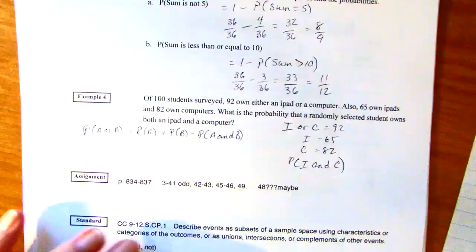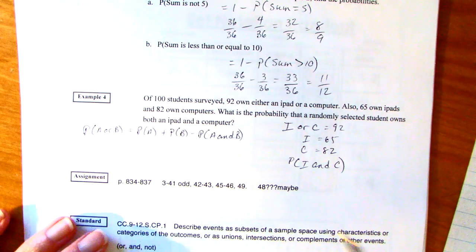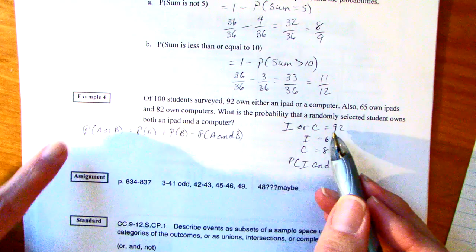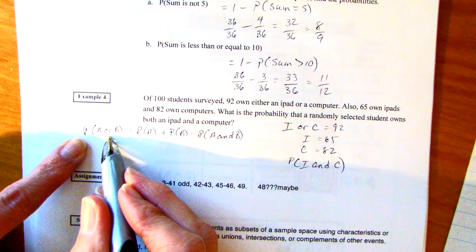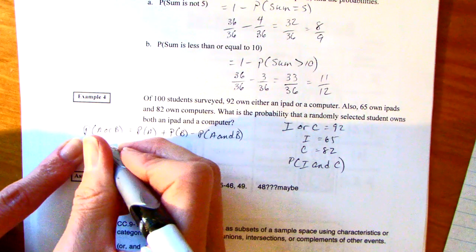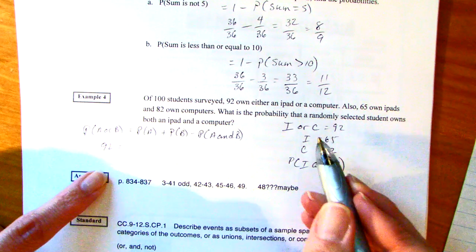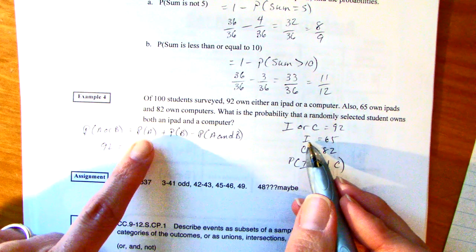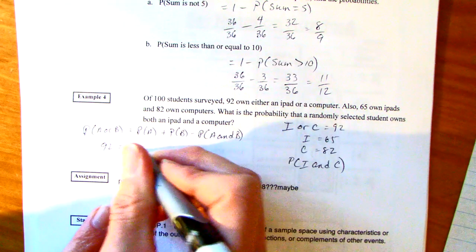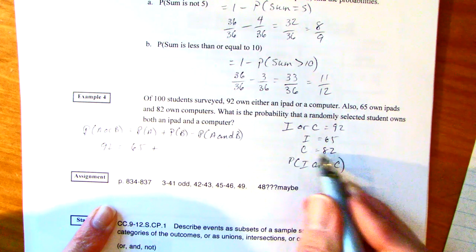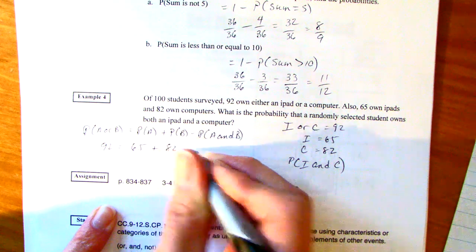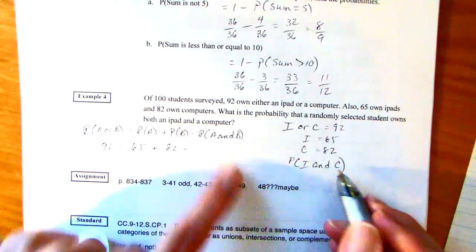Okay, so let's think about what we have. The probability of iPad or computer is 92. Oh, that's right here. Well, it's 92 out of 100, but let's just use the solid numbers. The probability of the iPad is 65. The probability of computer is 82. The probability of iPad and computer, we don't know.